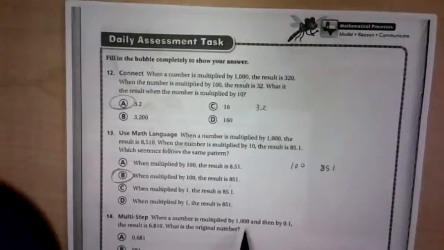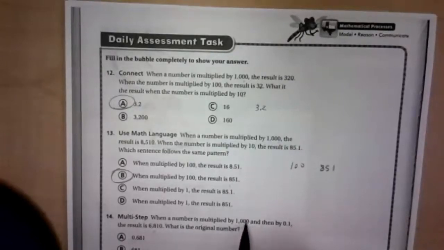When a number is multiplied by 1,000 and then by 1/10, the result is 6,810. What's the original number? Okay, 1,000 would be, so that's actually 1,000, then back it up 1 would be 100. So if this was multiplied by 100 and equals this, what was the original number? So you go back 2 decimal places, so it should be 668.1.